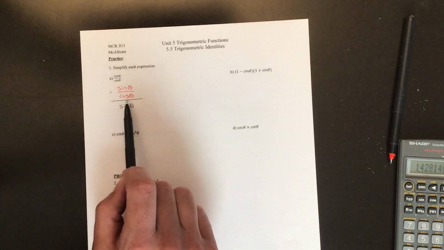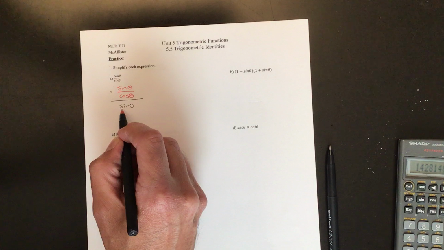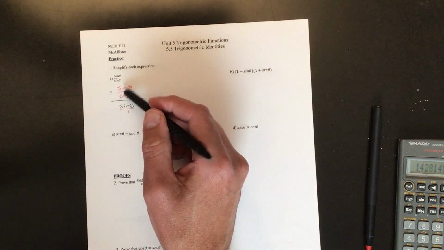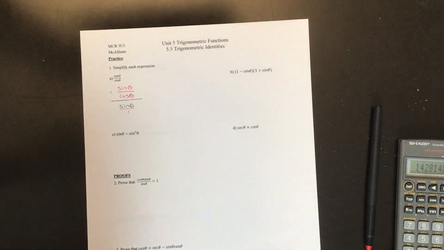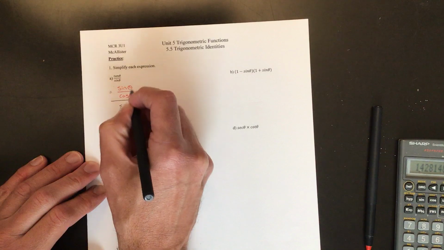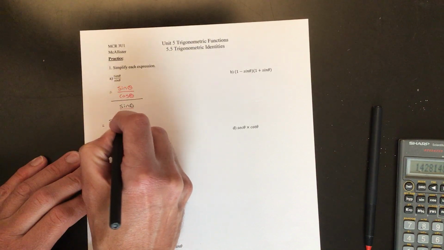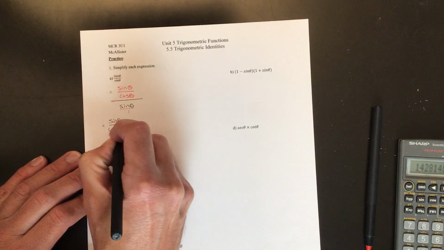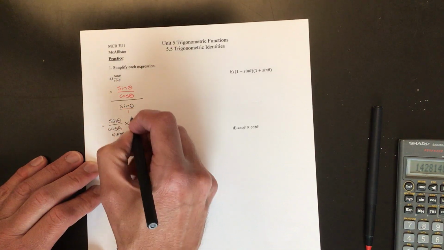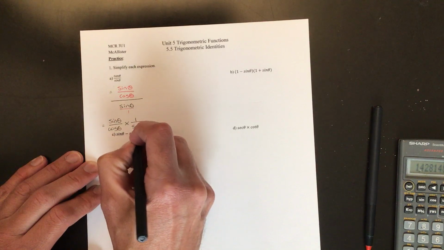So we have sine over cos divided by sine. Now this sine down here on the bottom, we know is really just sine over 1. So when we divide with fractions, we need to multiply by the reciprocal. So what that means is I'm going to take my numerator, which is sine over cos, times the reciprocal of what I have on the bottom, which in this case is 1 over sine.